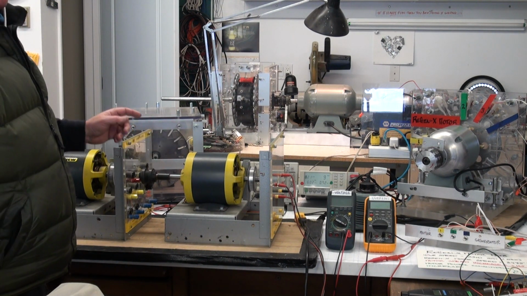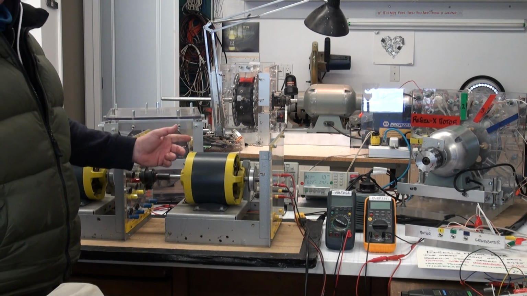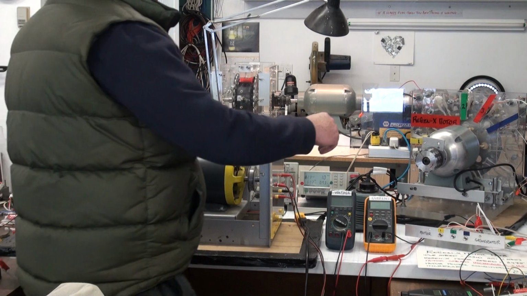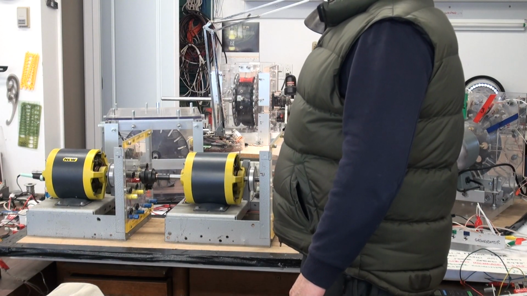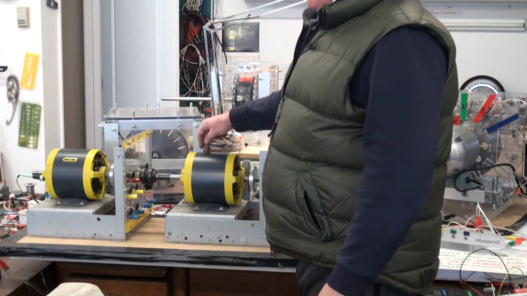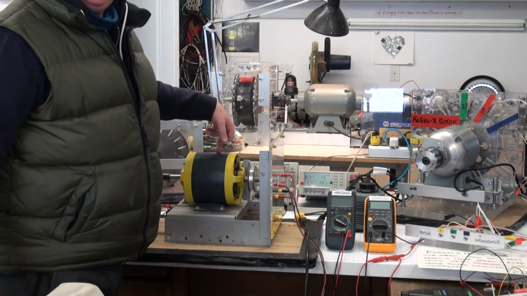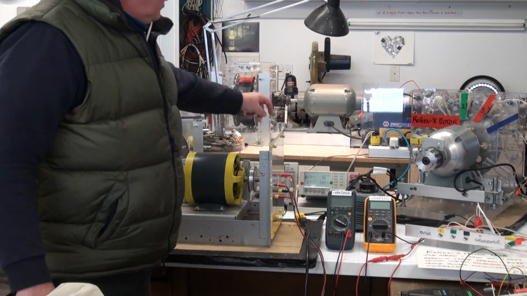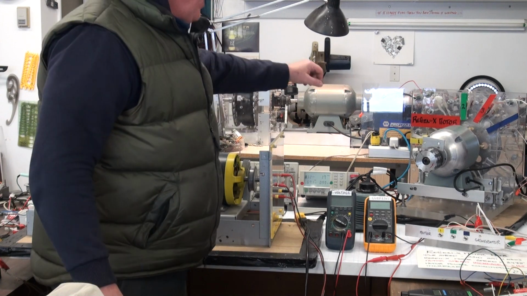If we want to accelerate the system, we need to add additional input power to our drive motor. And you can see the power increase on the power analyzer.